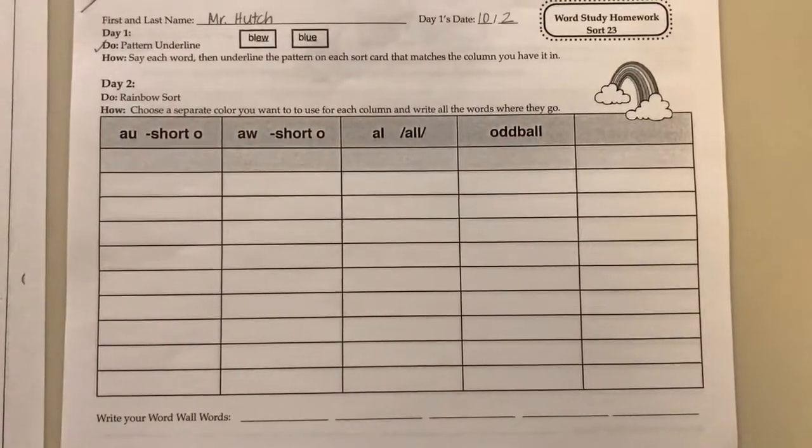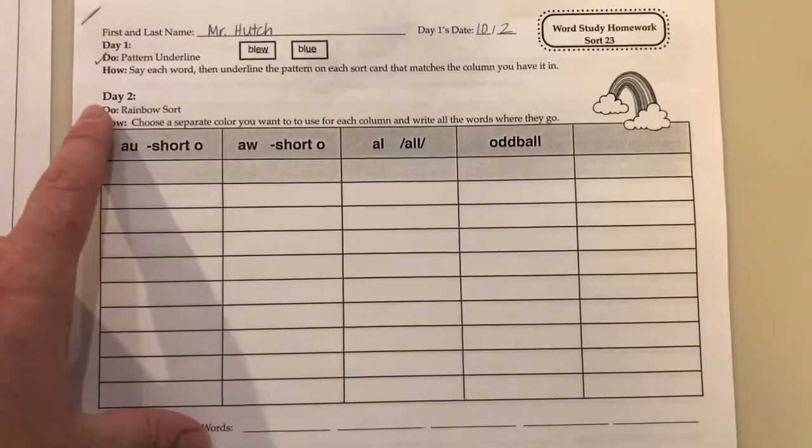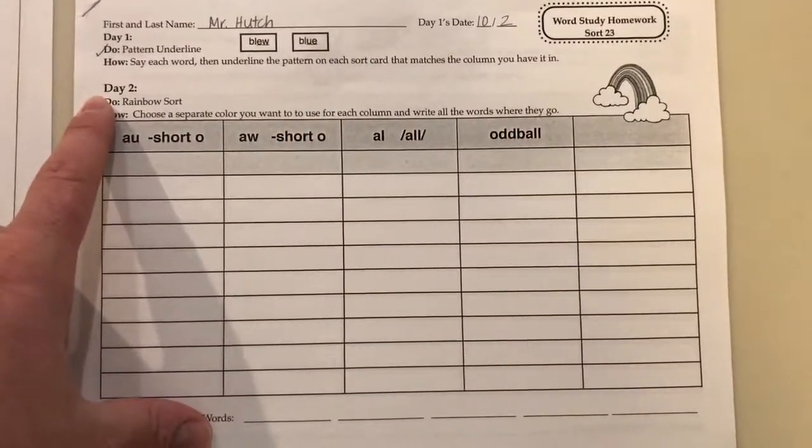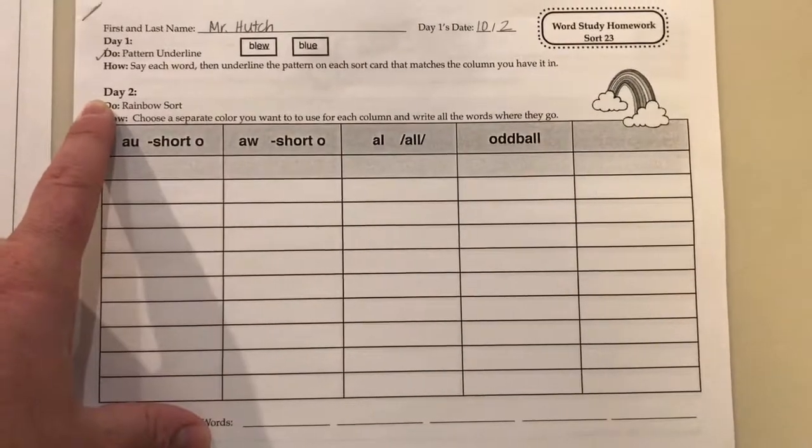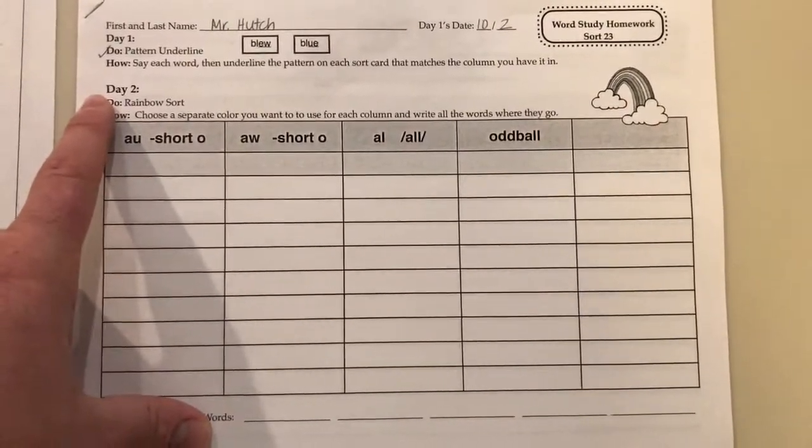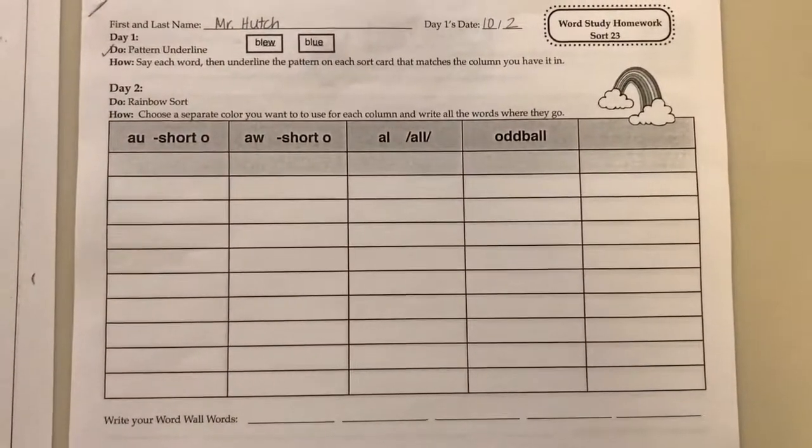The rainbow sort is on day 2 here. Please make sure you do each day on its particular day. So this is a Tuesday job so that we have a little bit of practice each day.